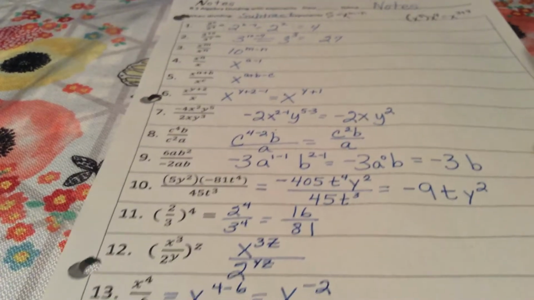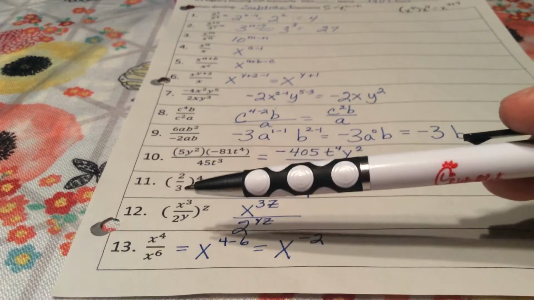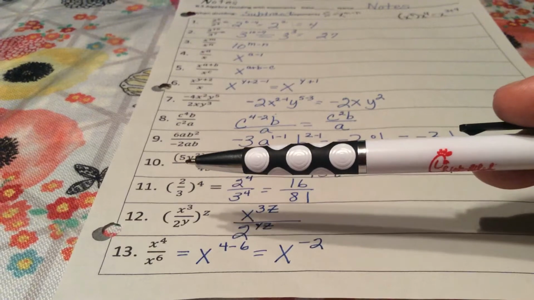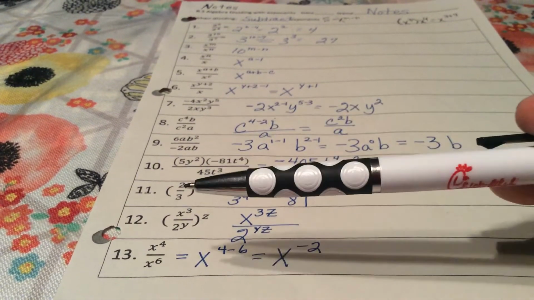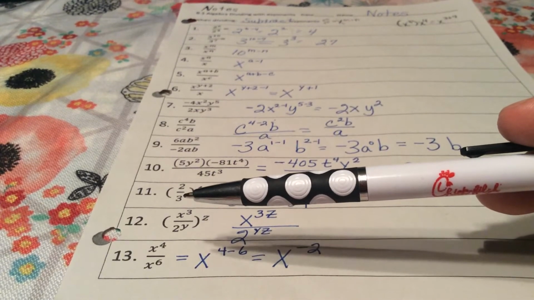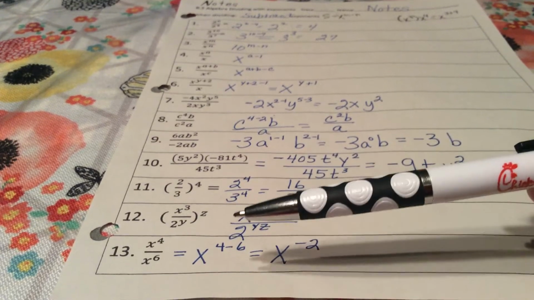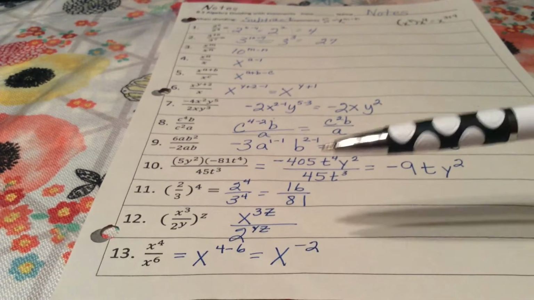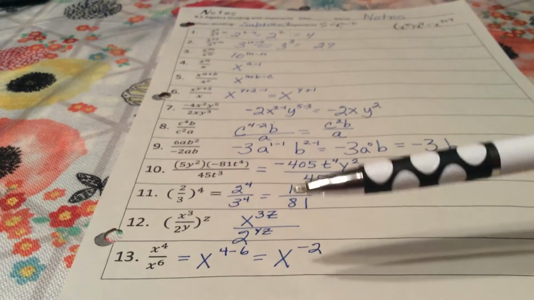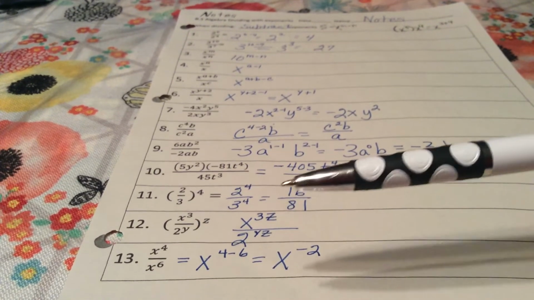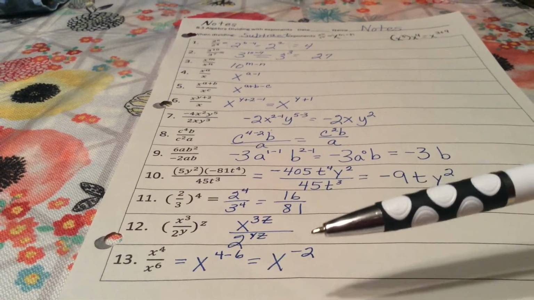On the next one, we are taking powers. So everything in here has to be taken to the 4th power. This has a power of 1, so 1 times 4 is 4. This has a power of 1, 1 times 4 is 4. So we end up with 2 to the 4th power, 3 to the 4th power. Put 2 upside down V 4 in your calculator, you get 16. Put 3 upside down V 4 in your calculator, you get 81.